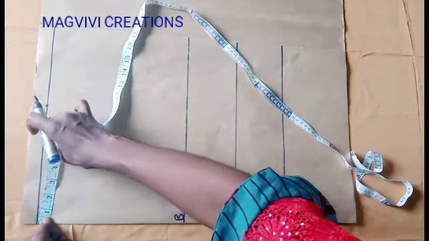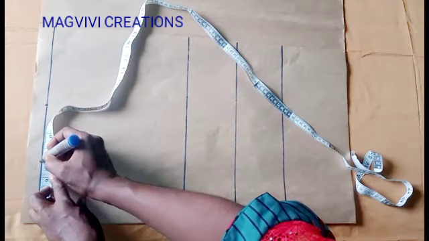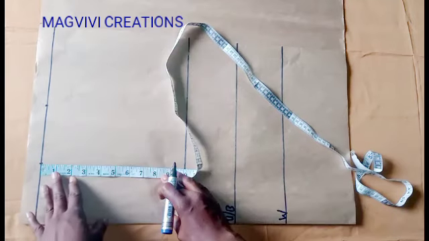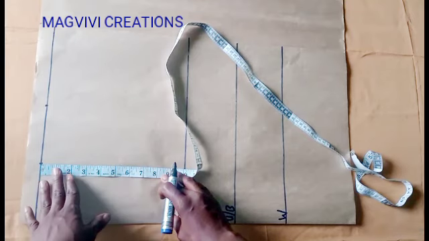Then you also place your neckline at once. For the width of the neckline, I will use 4 inches. For the depth of the neckline, since it is a yoke, the neckline will be a bit high.